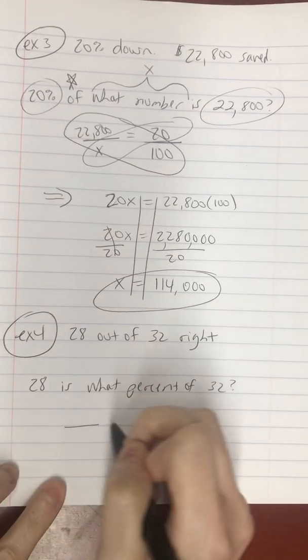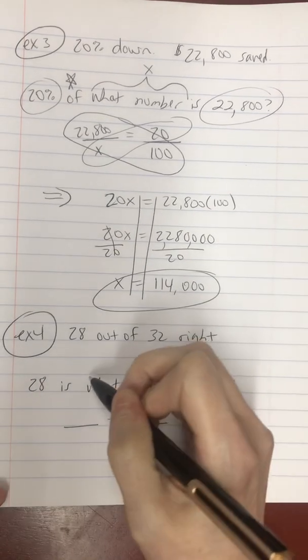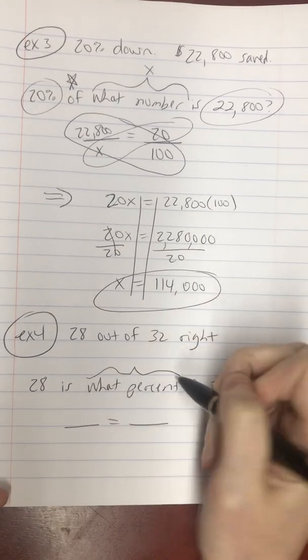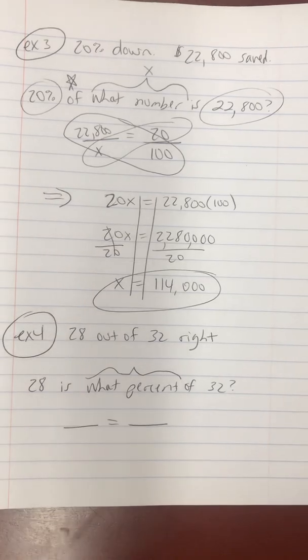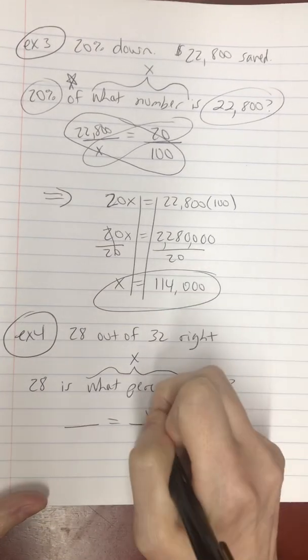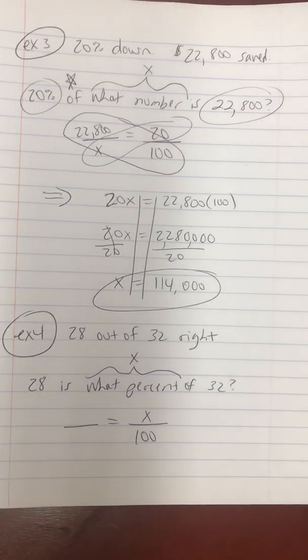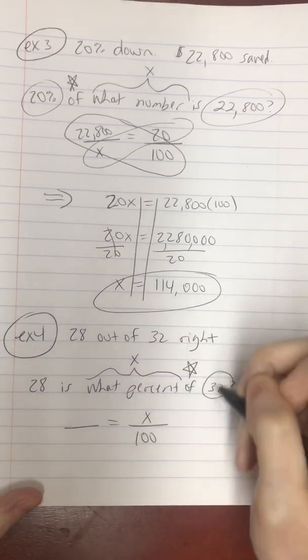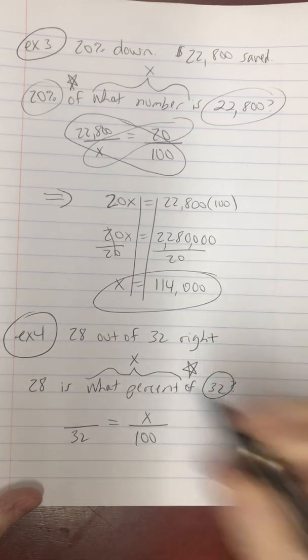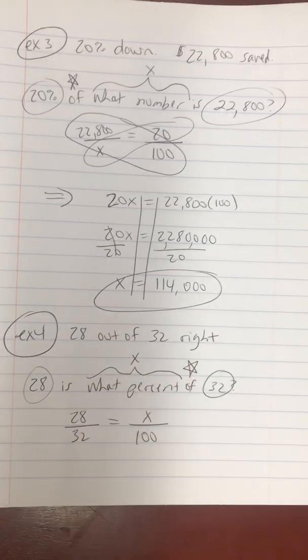And so you could set this up very quickly. Well, we don't know the percent, right? So what percent is the x? That goes on top, over 100. That goes on the bottom. And so then what comes after the word of? 32. That goes on the bottom. 28's the leftovers. That goes on the top.